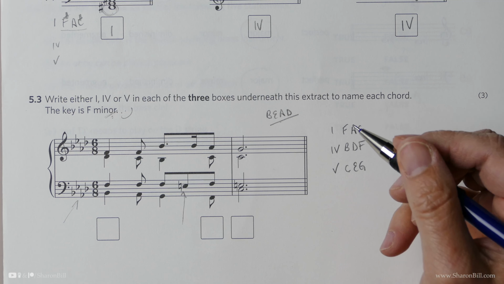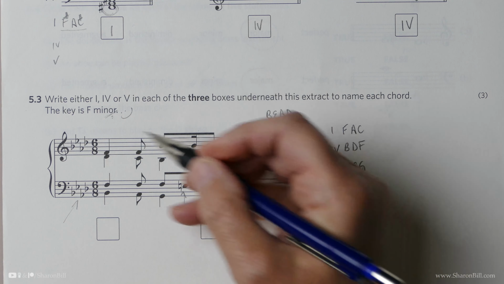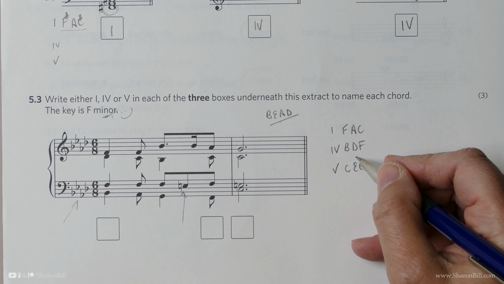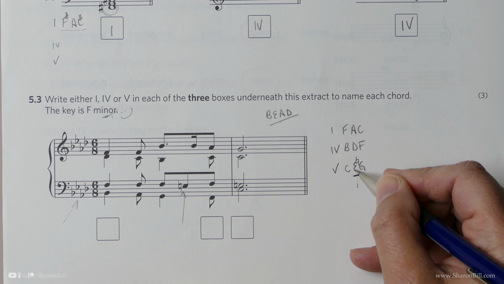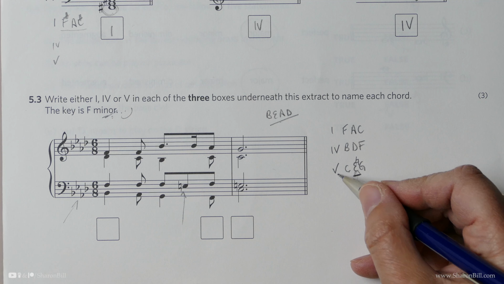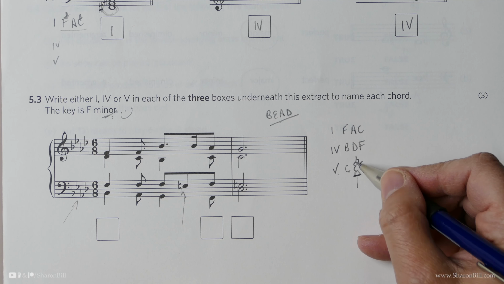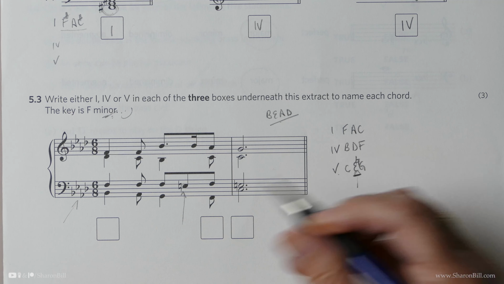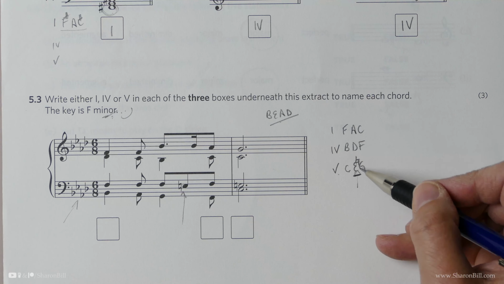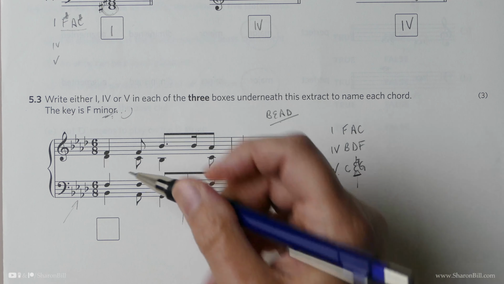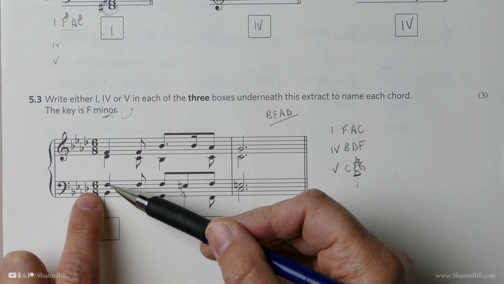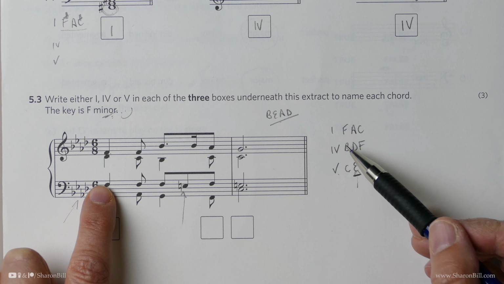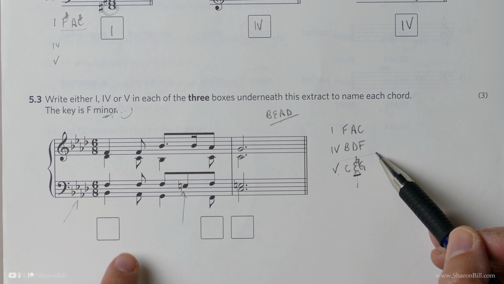The only thing we have to be careful of is, because we're in a minor key, the seventh degree is raised, and that always falls in the middle of chord 5 here. So that's the leading note, which is raised by raising the flat with a natural. So what do we have here? We have a B flat, a D flat, an F and an F. So that's chord 4.